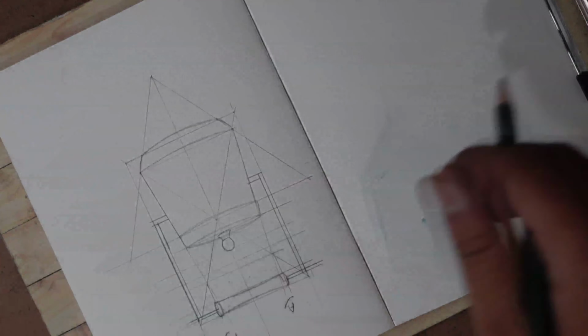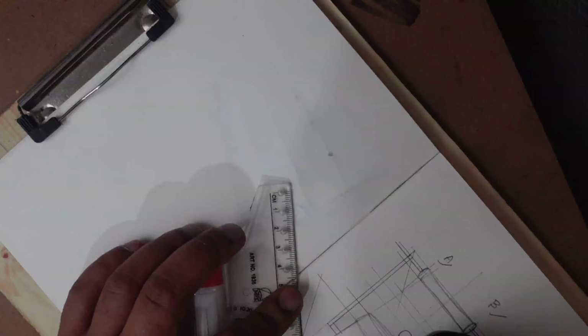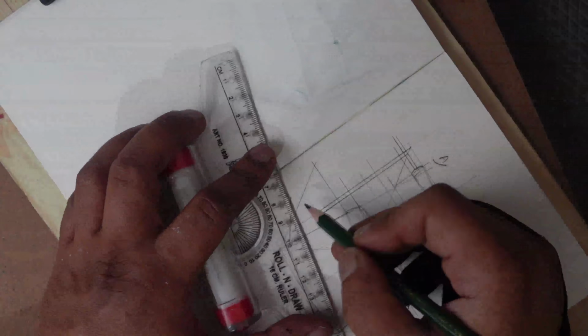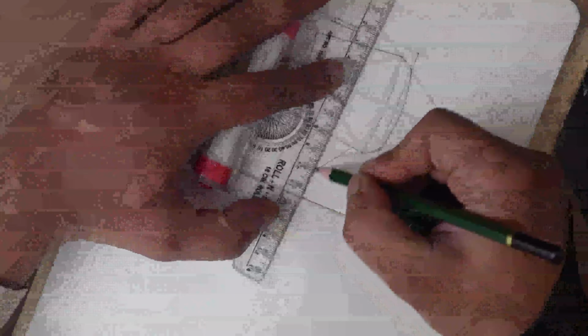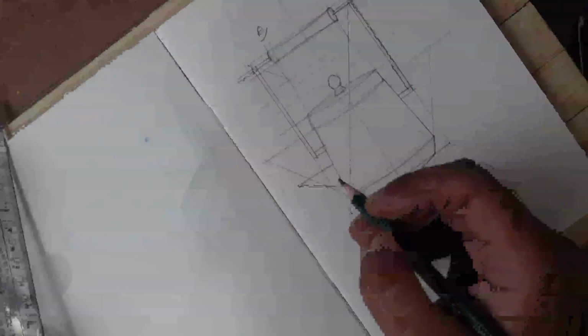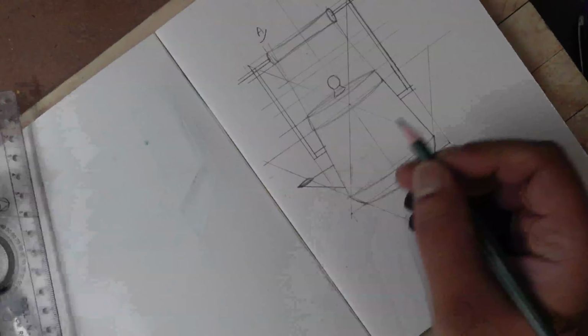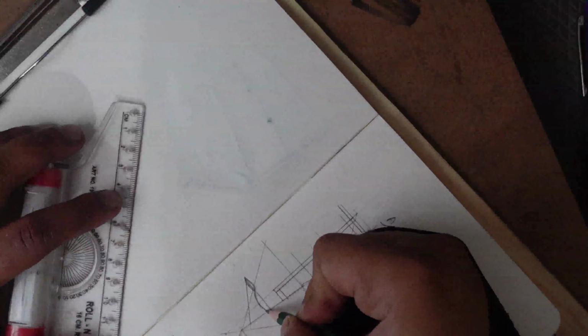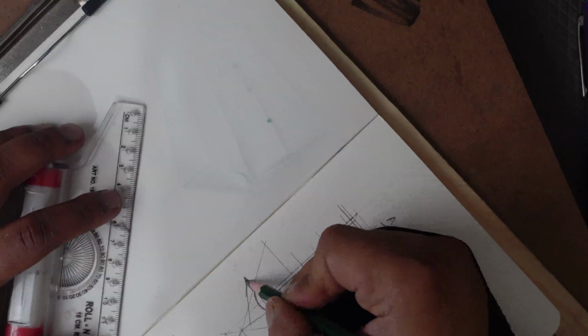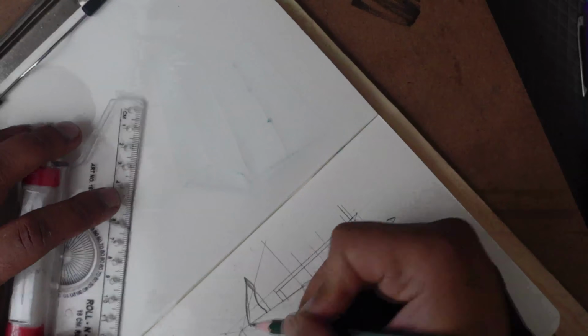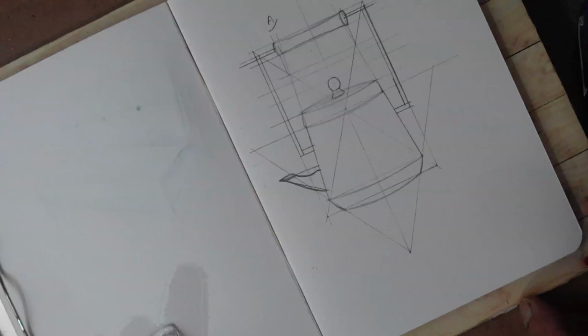It's like a kettle I'm making. Are you getting it?